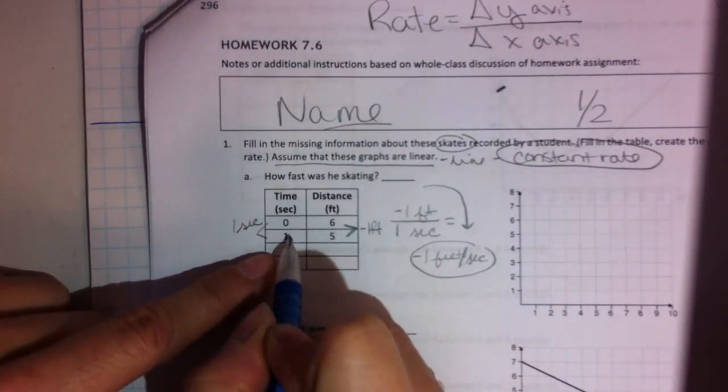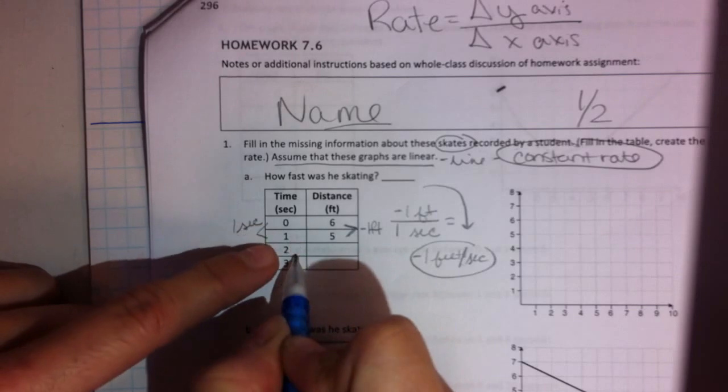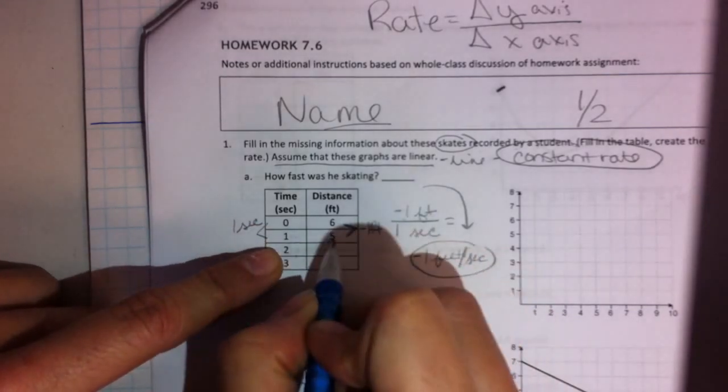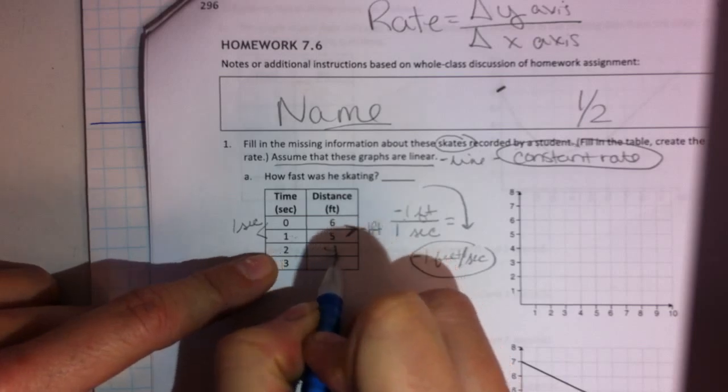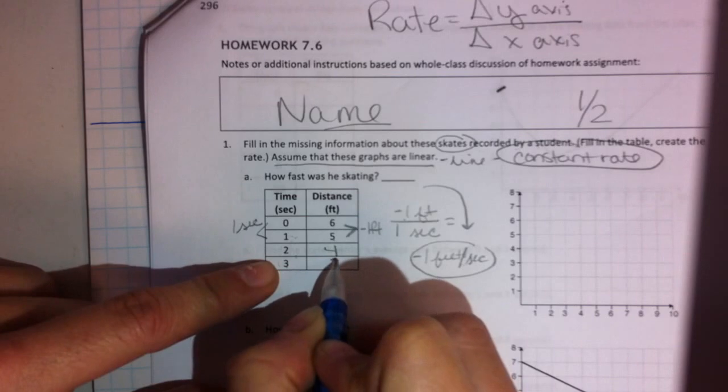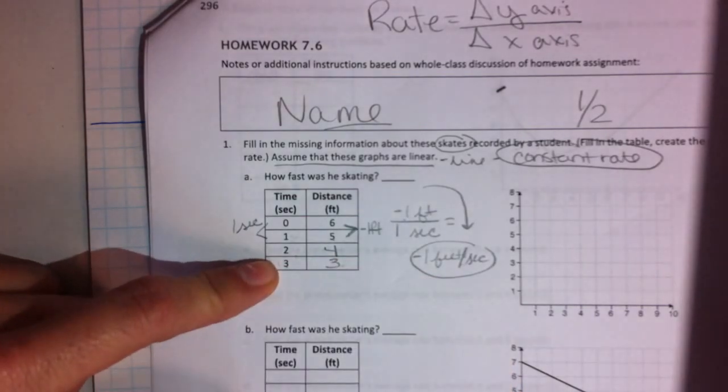So let's see, another second went by here. I went from 1 second to 2 seconds. So if 1 second went by, I went down 1 foot. So if I was at 5, I went down to 4. Another second passed. I went down another foot, so I went to 3.